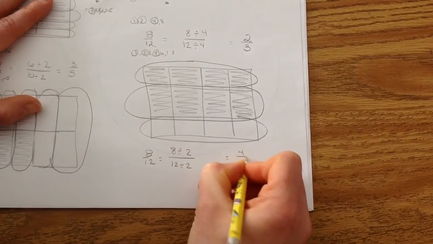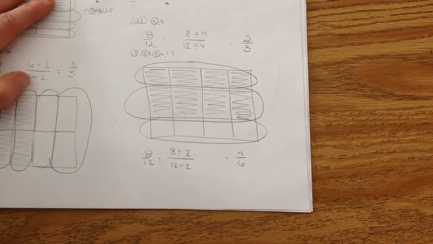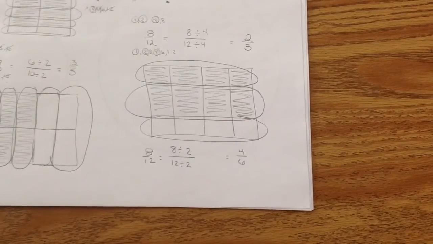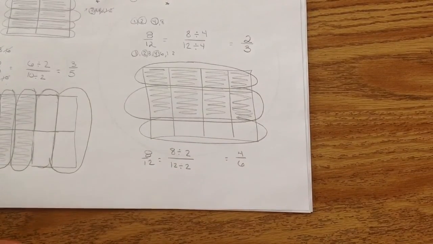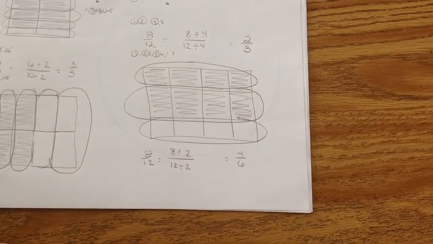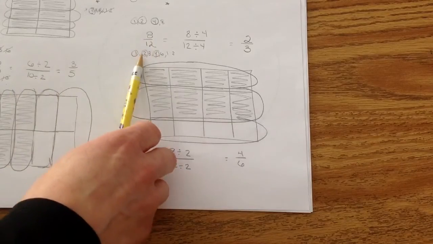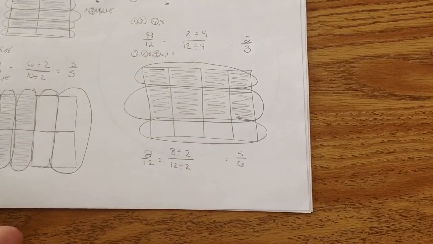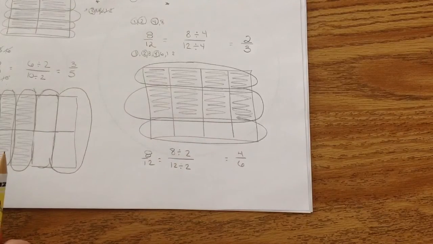And you would have gotten 4/6. And that's correct as well. Either one would have worked. So what can we say about 4/6 and 2/3? Well, they are equivalent, because they both equal 8/12. And you can divide 8/12 by 2 or 4, because those are both factors of 8 and 12.